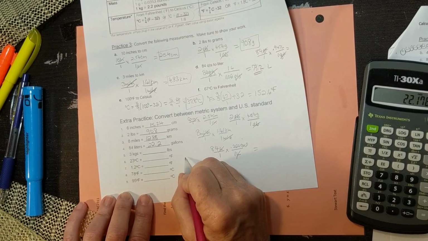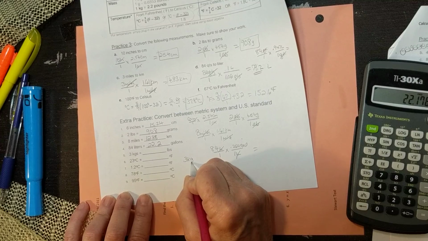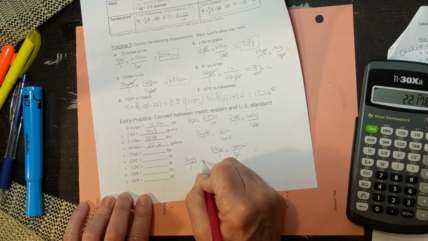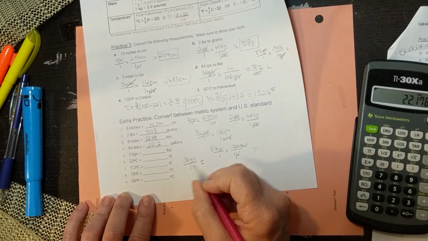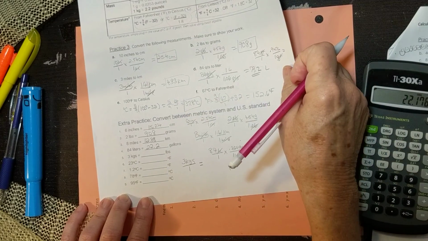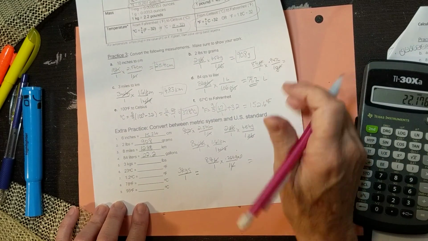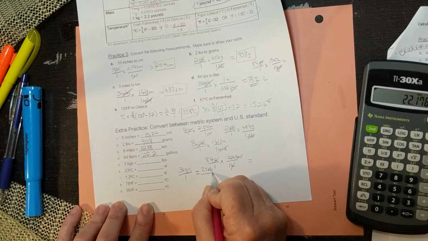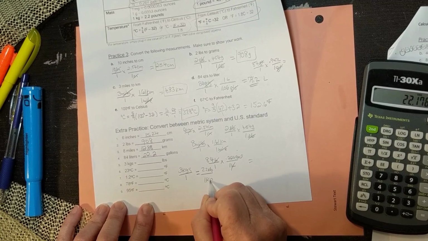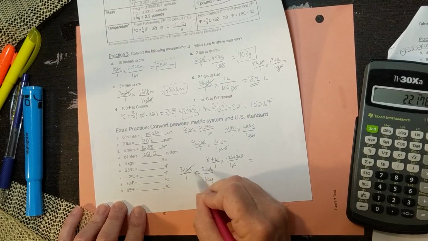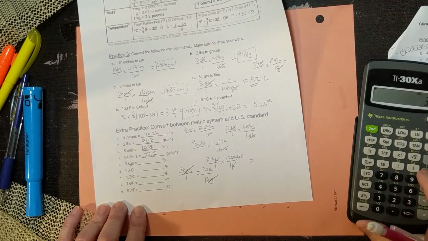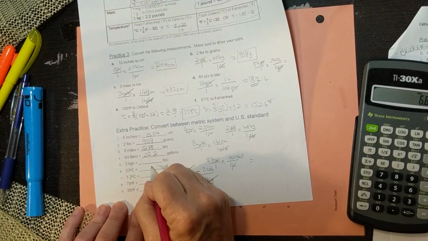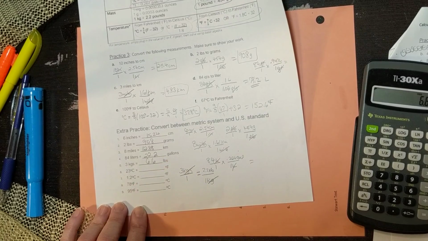3 kilograms. I'm going to convert it to pounds. So there are 2.2 pounds in 1 kilogram. If I look at the table, I can find that. So 3 times 2.2 gives me 6.6 pounds.